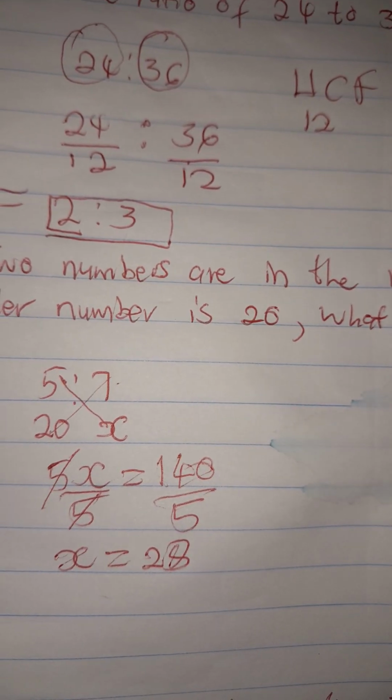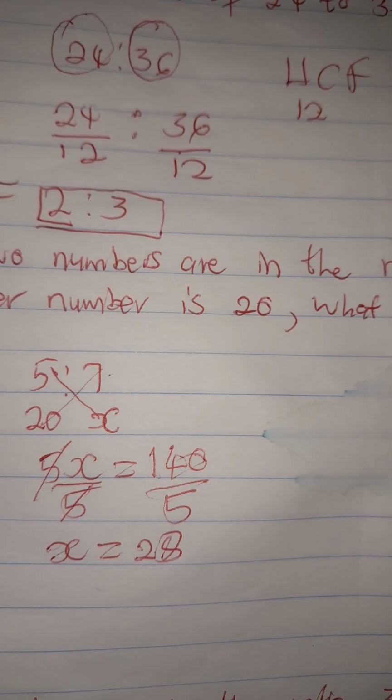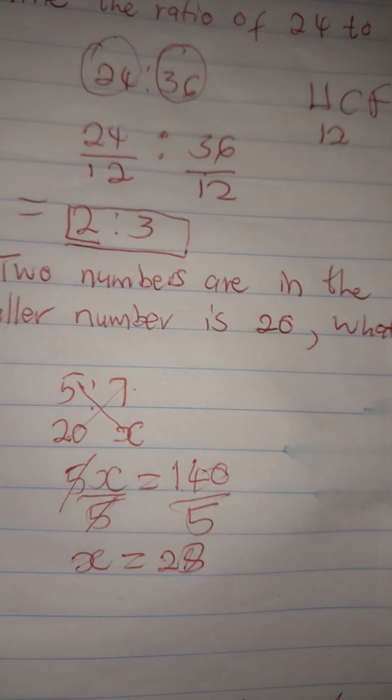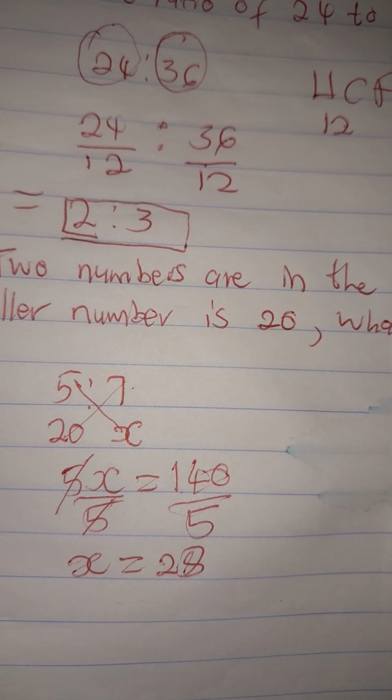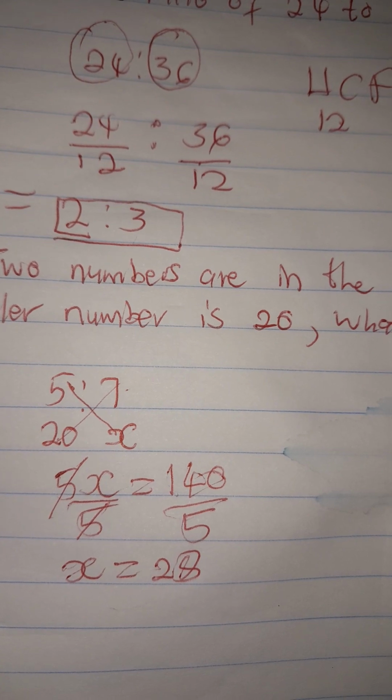You can also use the other alternative, remember, where you use proportion, then you'll never go wrong. Fractions are very important, guys. Let's go to the last question.